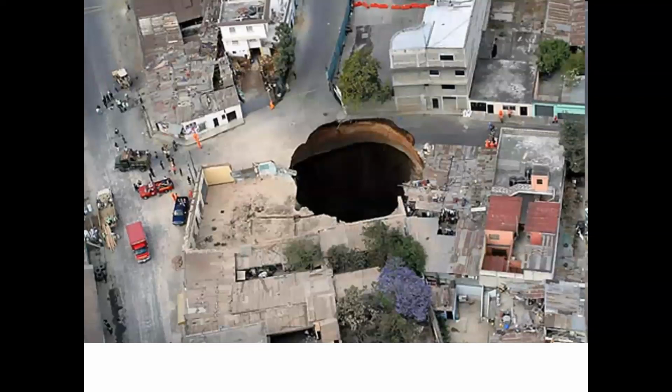Here's a picture of what one of those sinkholes can actually look like. So unbeknownst to the people that were building the city, there was a cave developing underneath them. And over time, the surface got weathered and eroded away enough, and there was enough new construction on top pushing down on it that eventually the roof of that cave gave way and you collapse into a sinkhole.